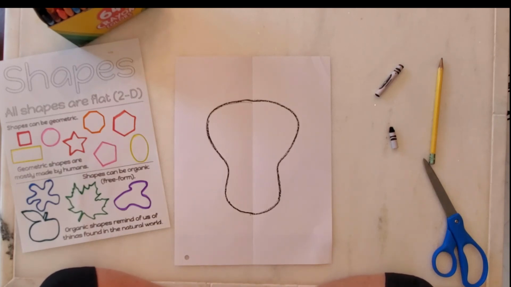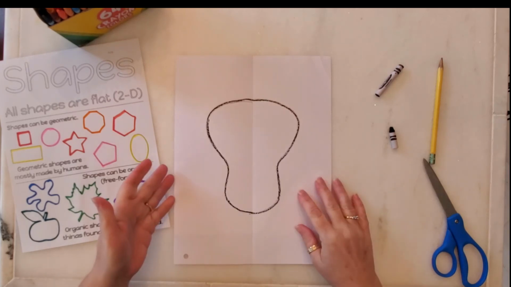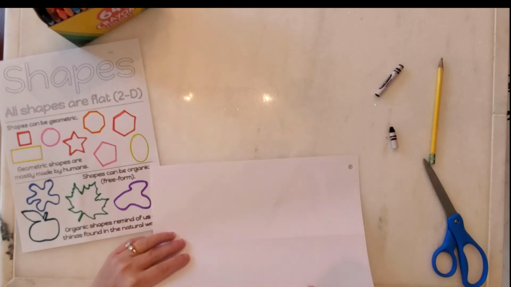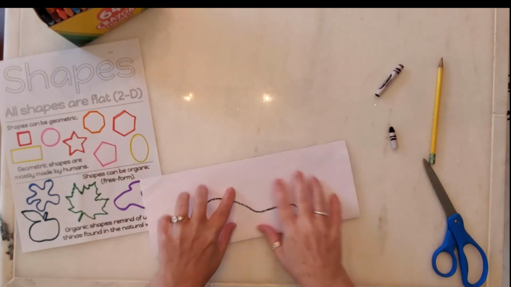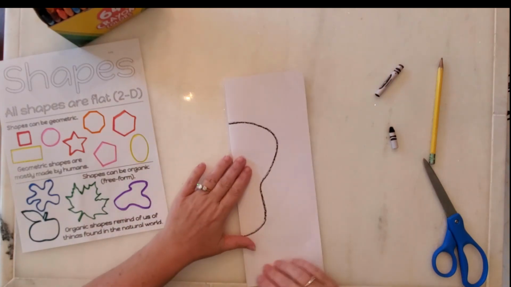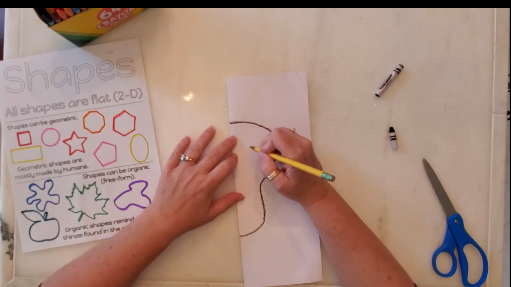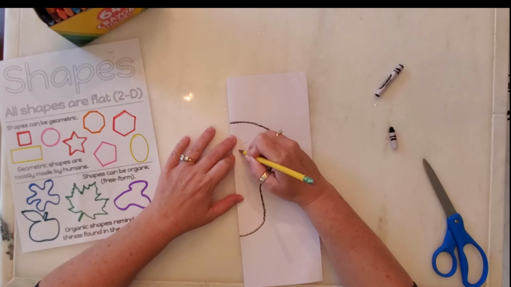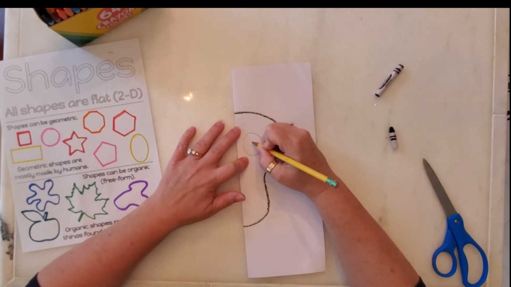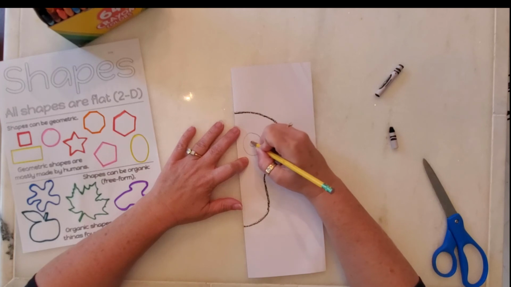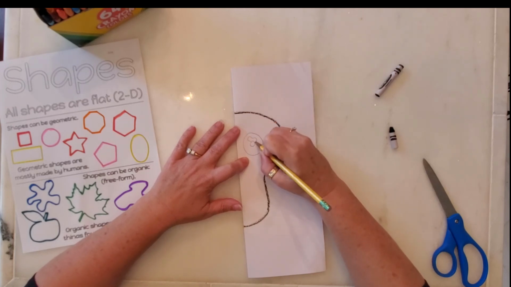This is when you have to start really thinking about what you'd like to accomplish. I would like to do the eyes, nose, and mouth symmetrical. I'm using a pencil because I want to make sure I get everything really nice. So I start with that, and then, you know me, I like flowers. So I'm going to go ahead and add a flower motif inside.